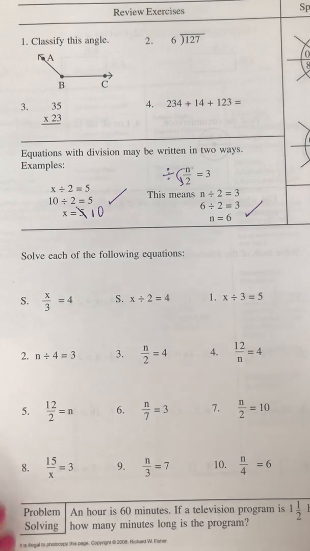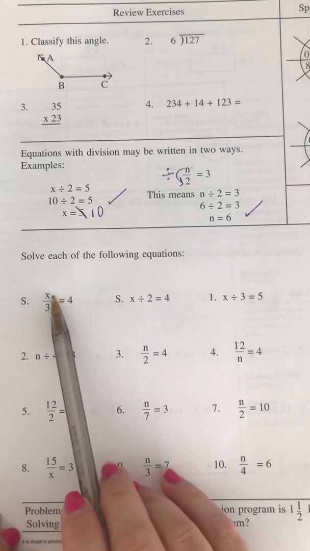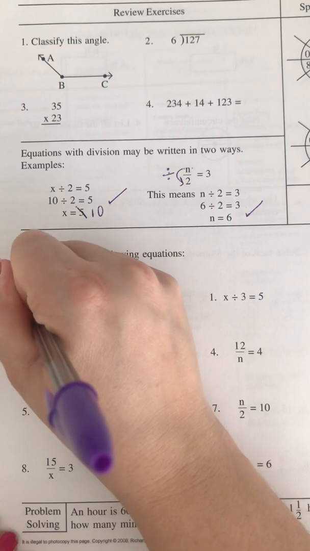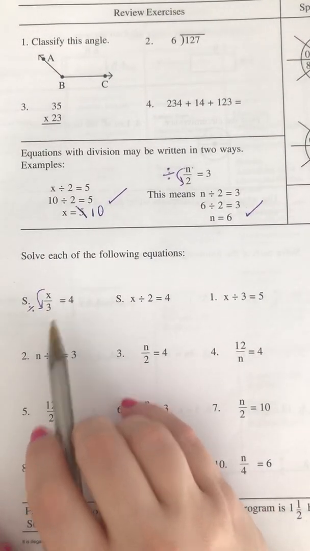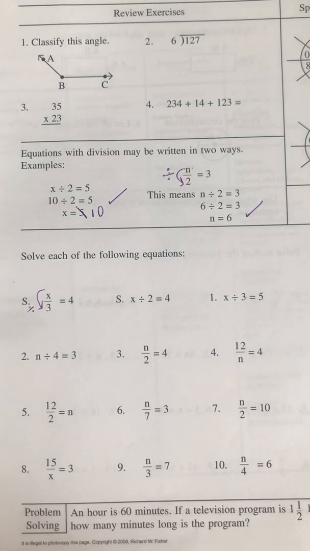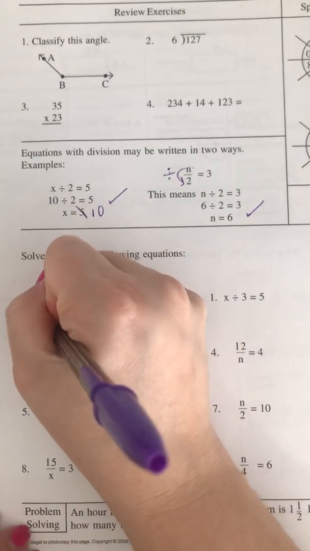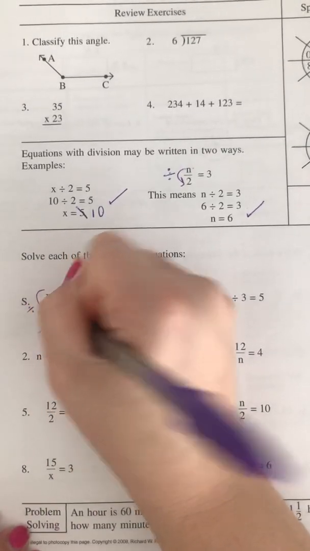So let's do the first two sample problems and we will review them later. Here you have, for the first sample, x divided by 3 equals 4. So what number, if you divide it by 3, will give you 4? You can either count by 3s or count by 4s, or maybe you already know it from memory. So the answer is 12. 12 divided by 3 equals 4.